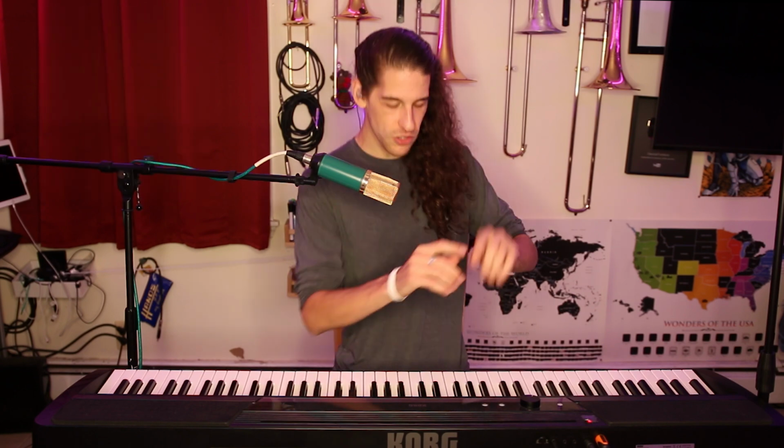Okay, so what is a suspension? It's a kind of tension in music, okay? There's tension, and then the tension has implied resolution or implied release. I'll start with one. This is not a suspended chord. This is a dominant 7 chord. And if you haven't seen my video on 7th chords, make sure you check that out. I'll put a link to that in the description as well.